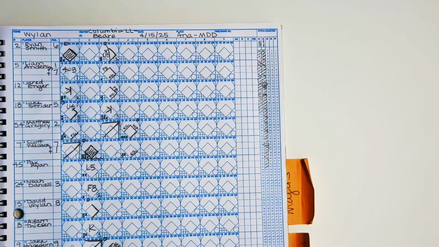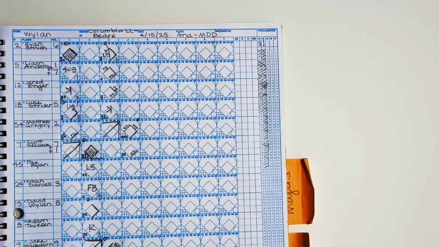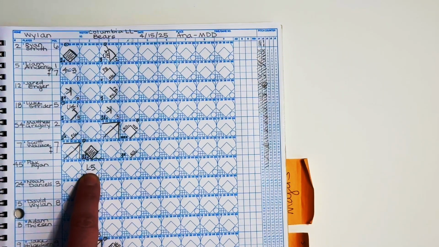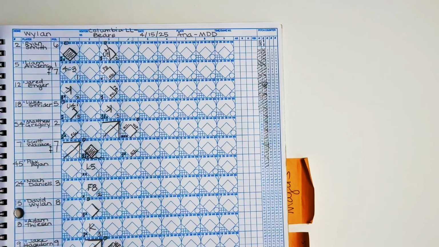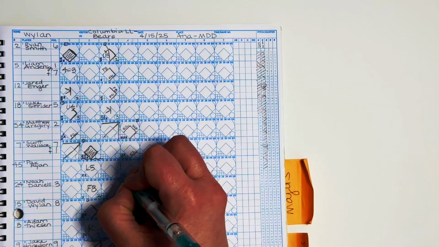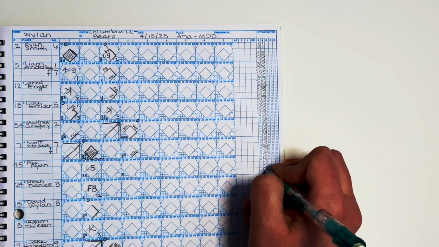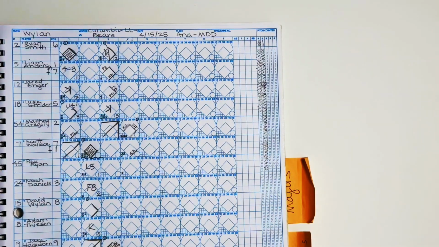All righty. Next one up is Pax Ryan. All right, last time you can see with our L5, he hit a line drive straight to our third baseman. Okay, so this time Pat comes up to the plate. He's going to take a strike for pitch one. We'll go ahead and cross that off.